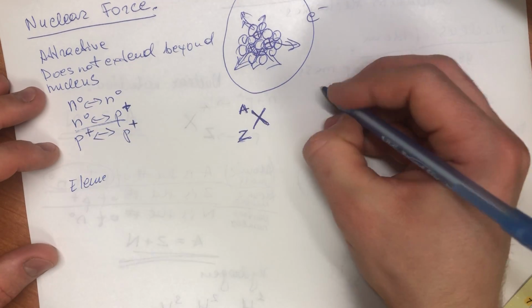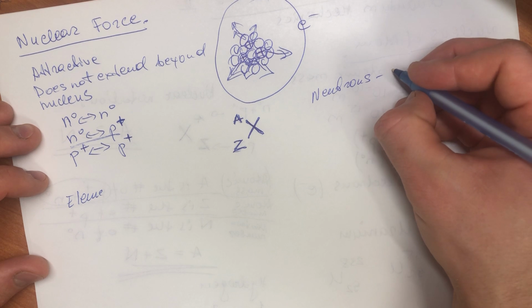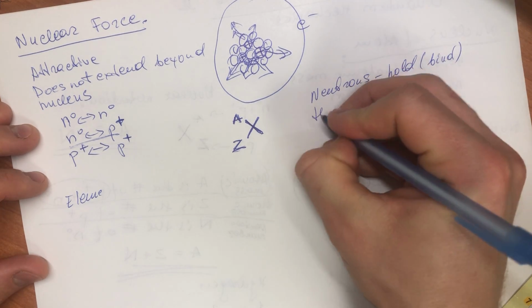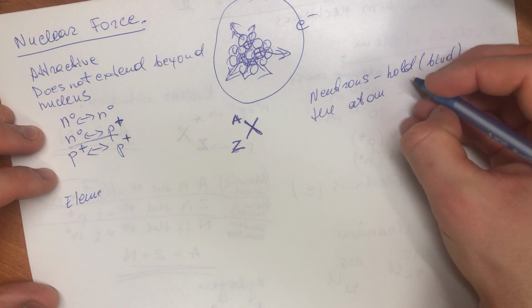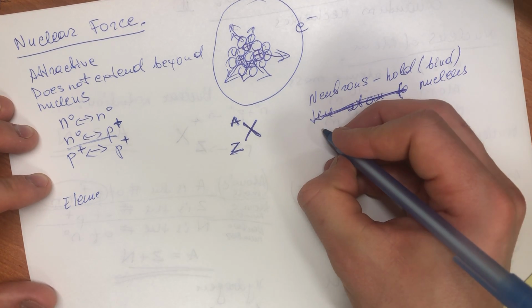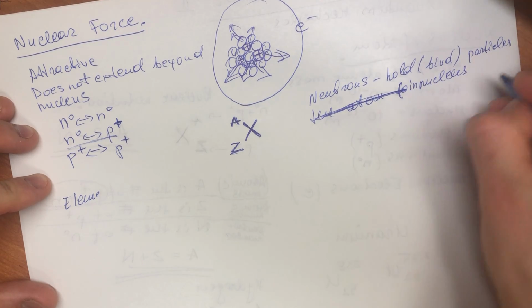So the role of neutrons is to hold or bind the nucleus, it is better to say nucleus, particles in the nucleus together.